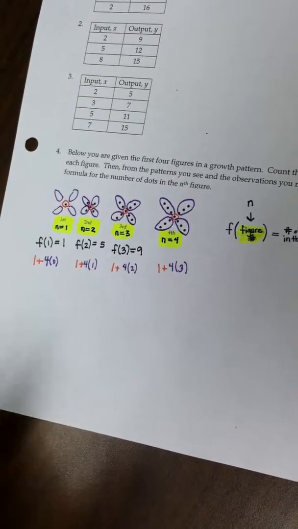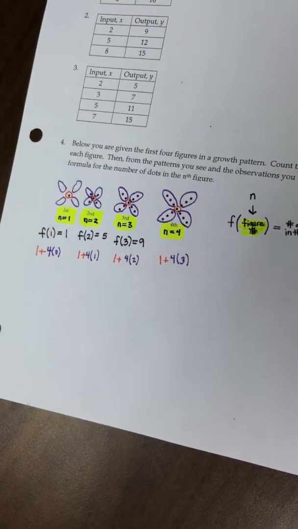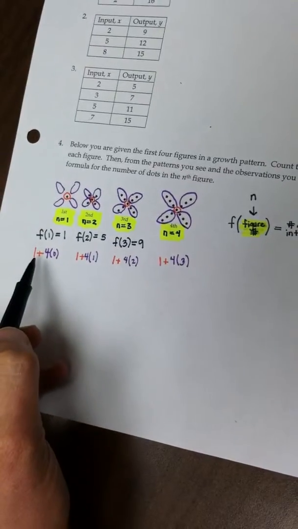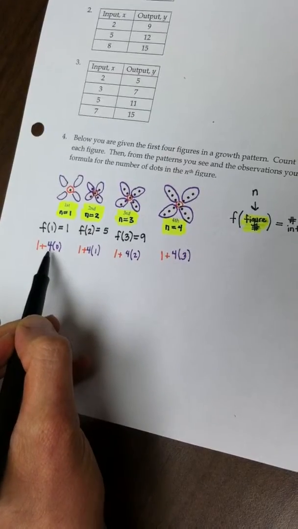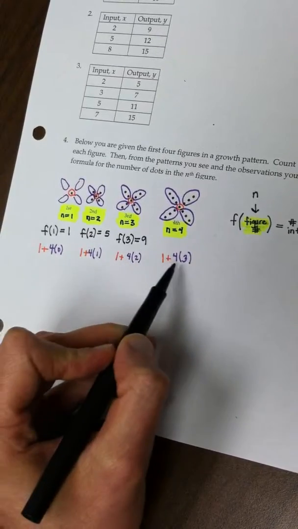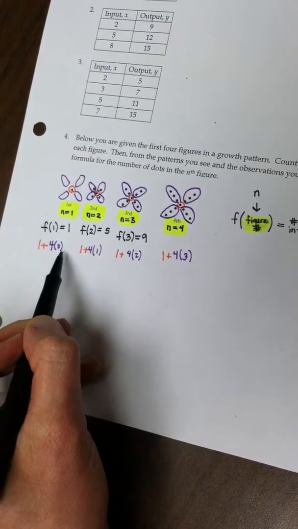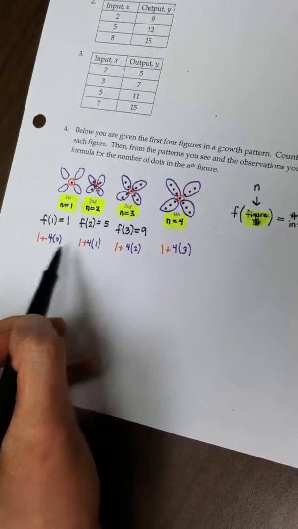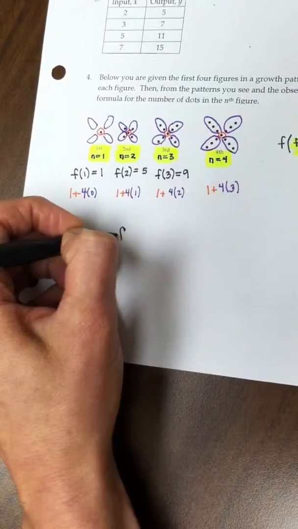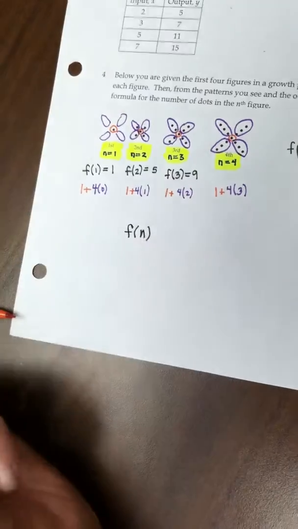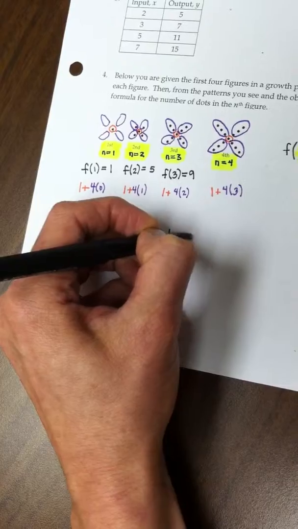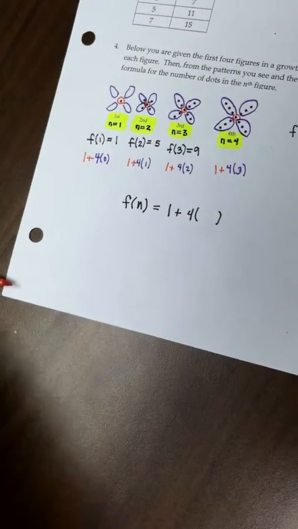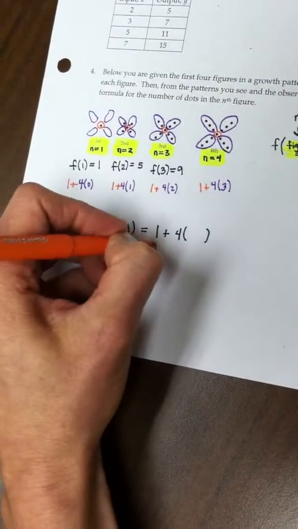So from the pattern I saw, I can start to generalize what's happening. I see the constant 1 appears in every single pattern, and I see the constant 4 also appears in every single pattern. What's changing is the length of each arm. So when I go to generalize my function, right now I'm plugging in a figure number into a function, and what I'm seeing is I have 1 plus 4 times something, where this 1 is representing the middle dot.